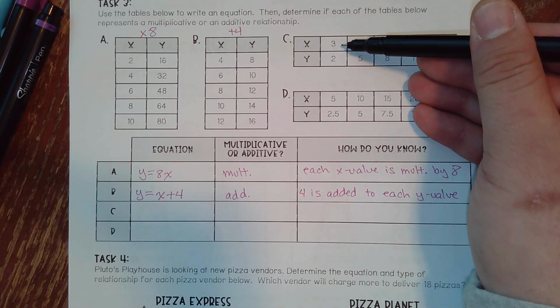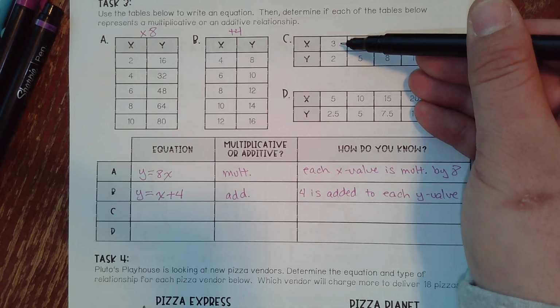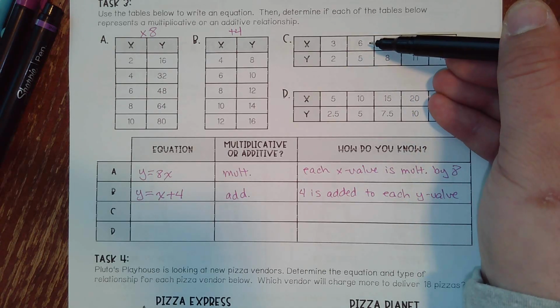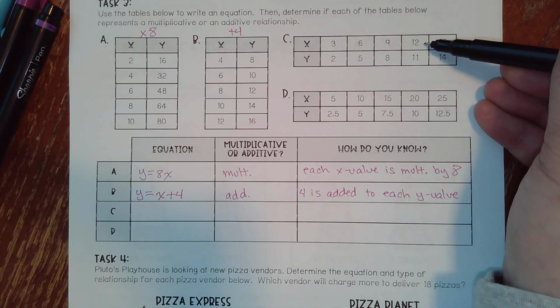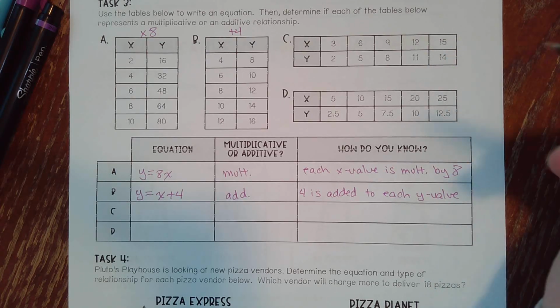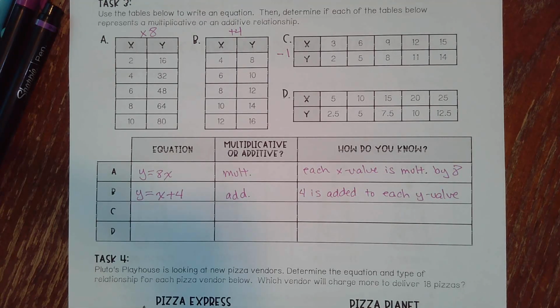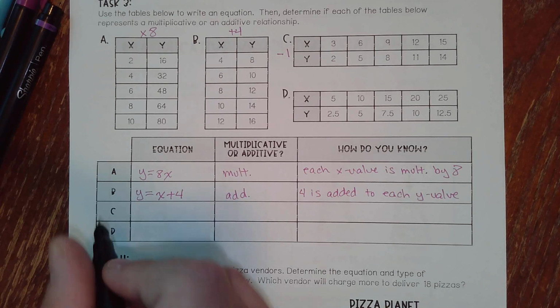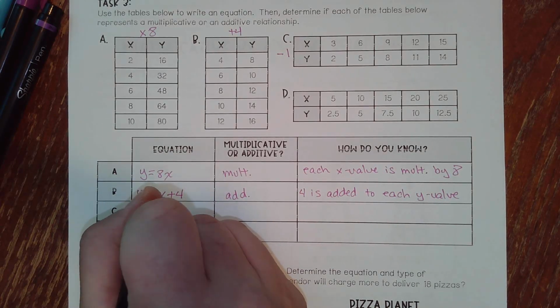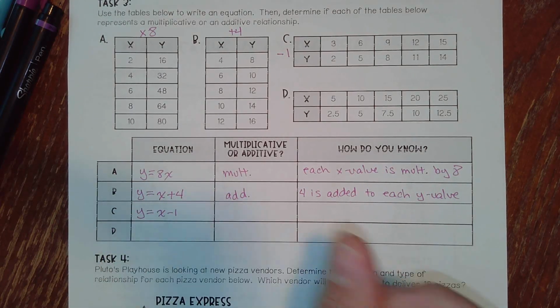You start with your x, and then you're going to your y. So 3 to 2, 6 to 5, 9 to 8, 12 to 11, 15 to 14. Clearly what's happening here is minus 1. So again, because subtraction and addition are additive, this is going to be additive. We can say that y is equal to the value of x minus 1.